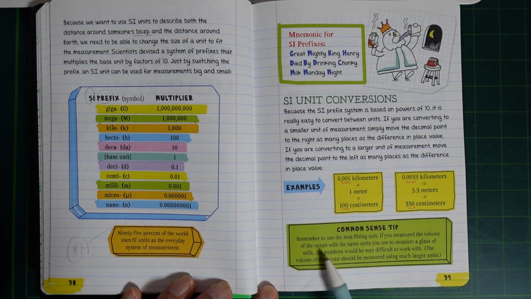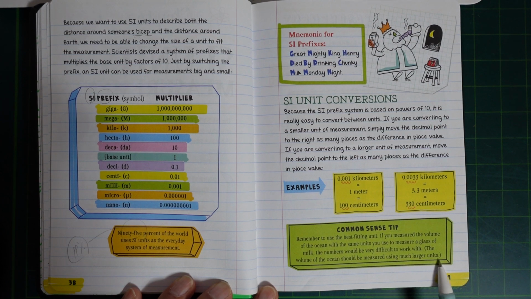If you measured the volume of the ocean in the same unit you use to measure a glass of milk, the numbers would be very difficult to work with. The volume of the ocean should be measured using a much larger unit.